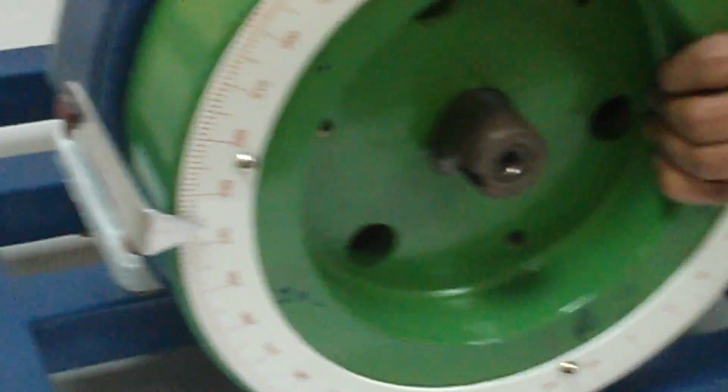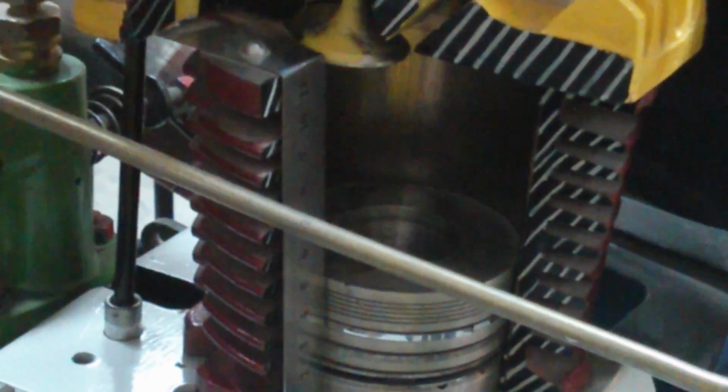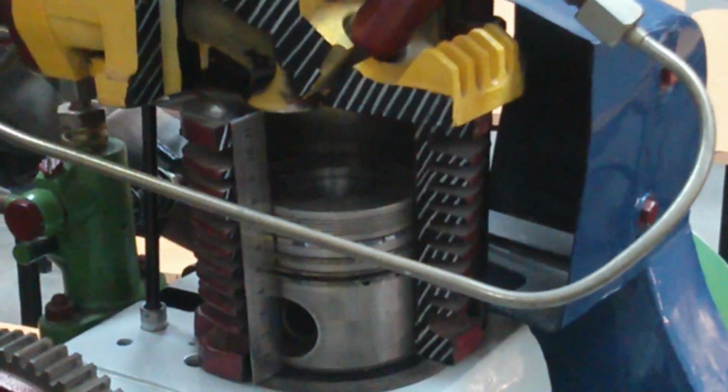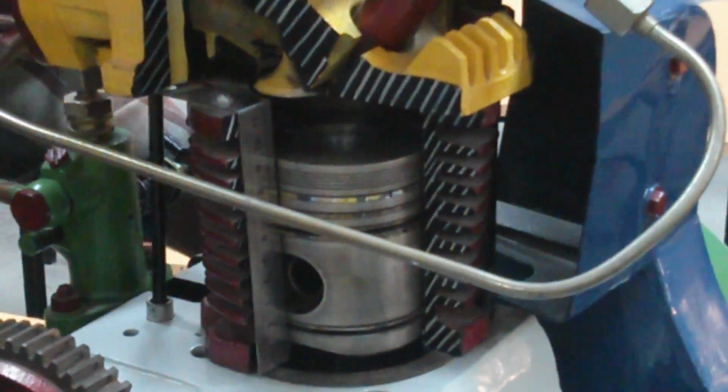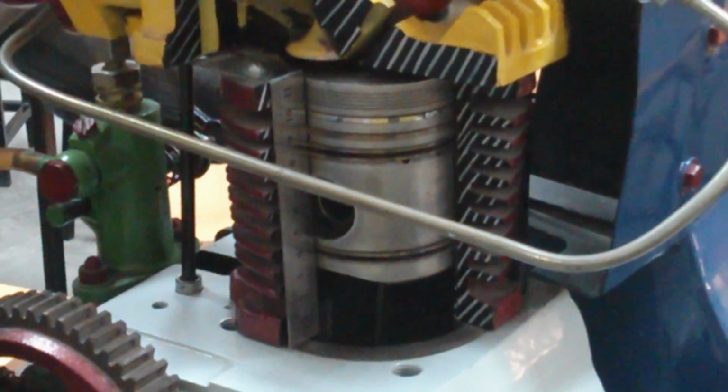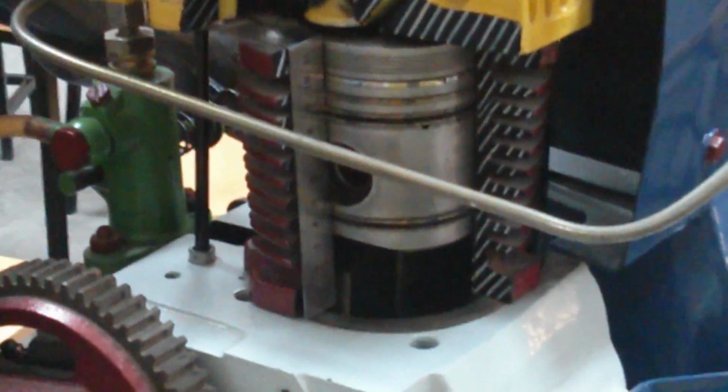Then on further rotation, I see that this valve is in continuous opening position, right? Now it is in the completely open position. But by the time the compression has also started, the valve now starts moving, it starts closing, right? So when it has completely closed, we just mark it.